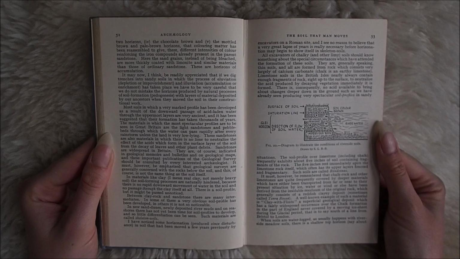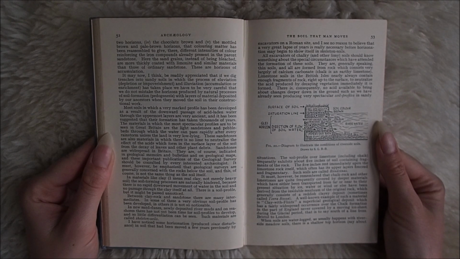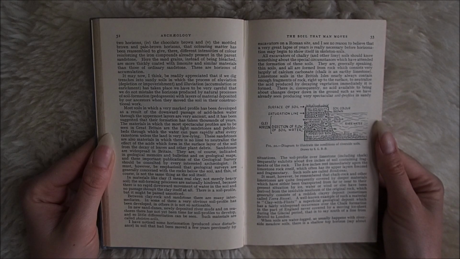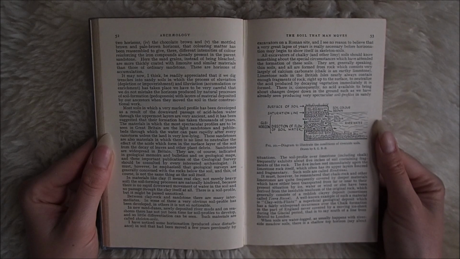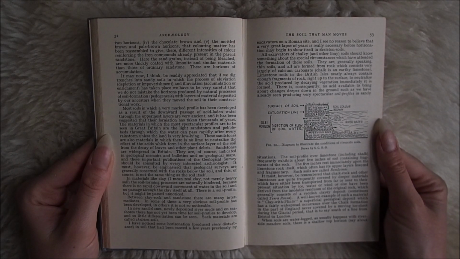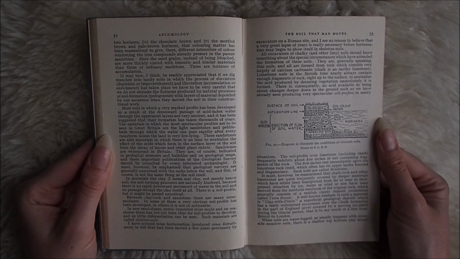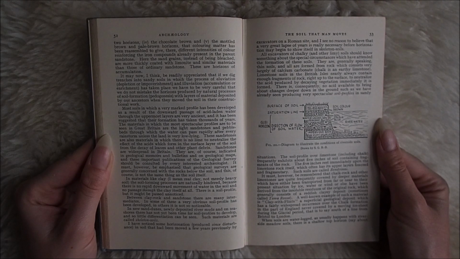These sandstones are also materials in which there is no lime, to neutralise the effects of the acids which form in the surface layer of the soil from the decay of leaves and other plant debris. Sandstones are widespread in Britain. They are, of course, indicated in geological memoirs and bulletins and on geological maps, and these important publications of the Geological Survey should be consulted by every interested archaeologist.